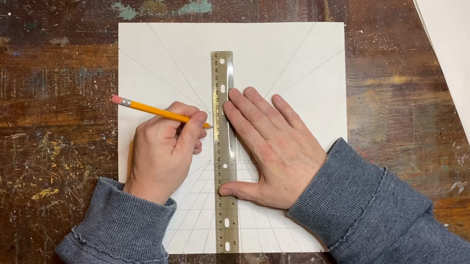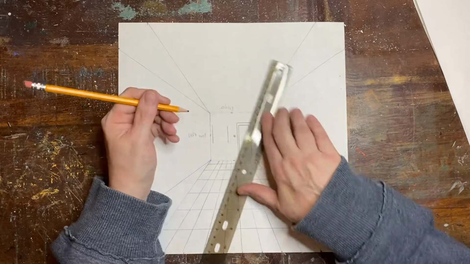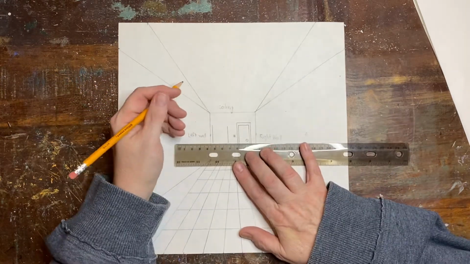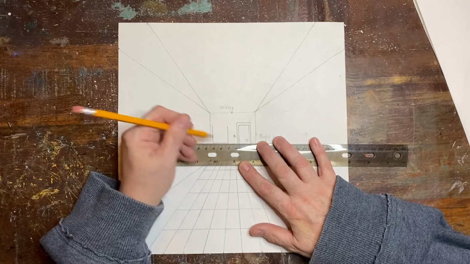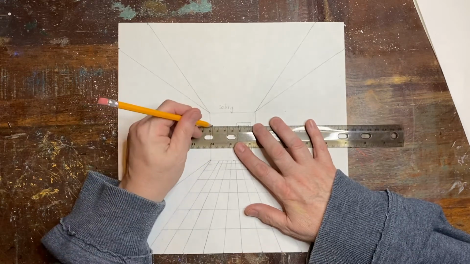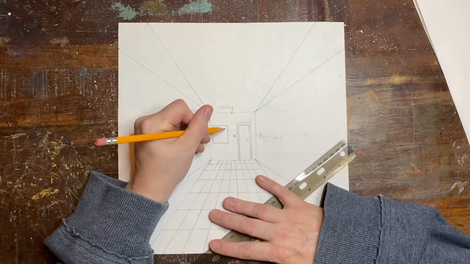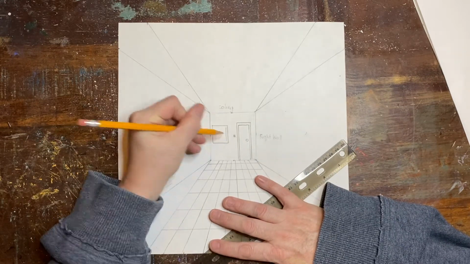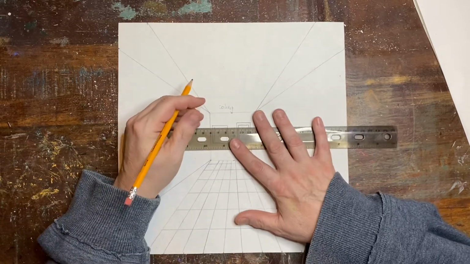So again, we just need 2 vertical sides and 2 horizontal sides. And that can be your window, and if you want, you can give the window a frame also.